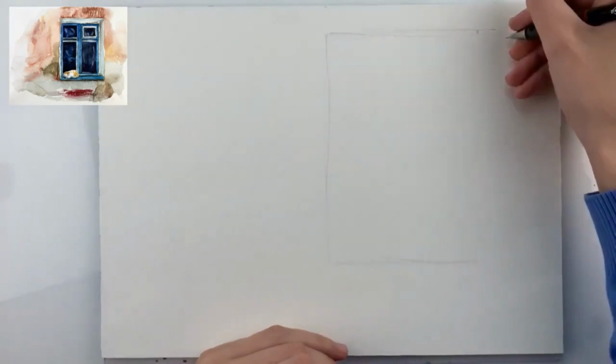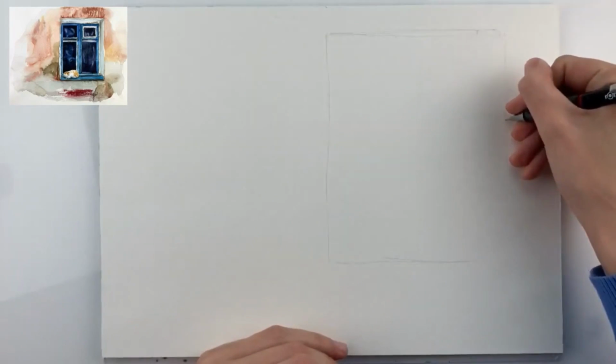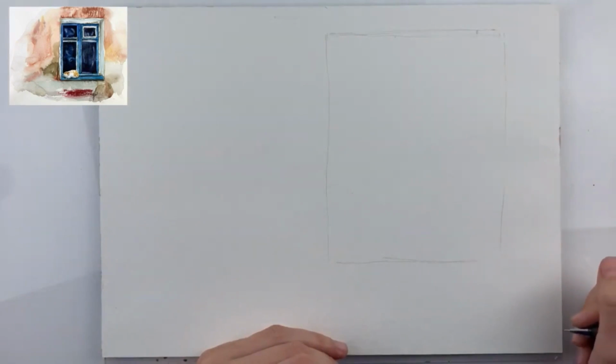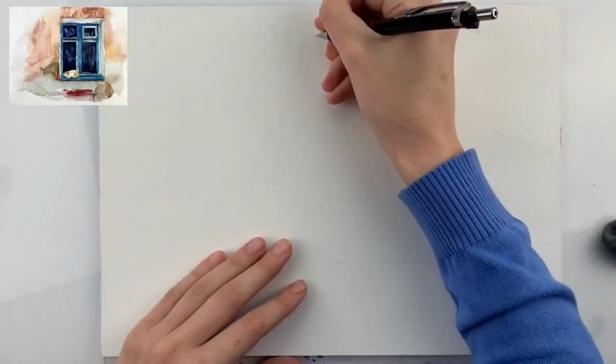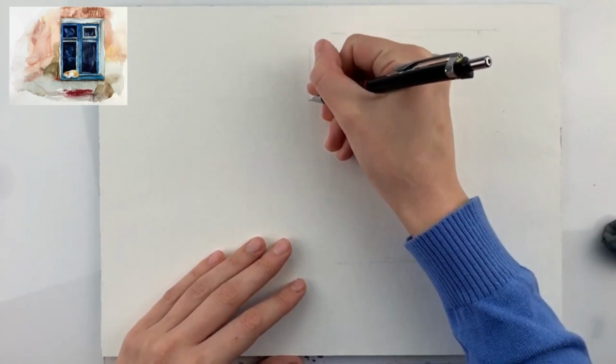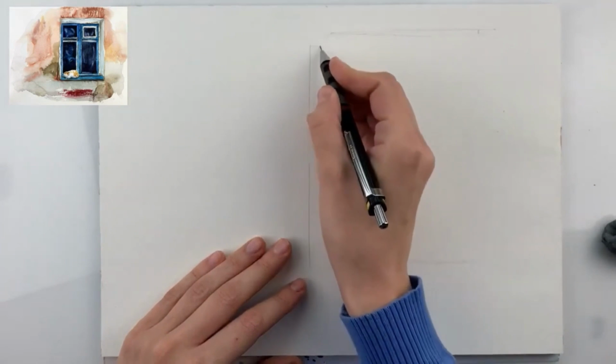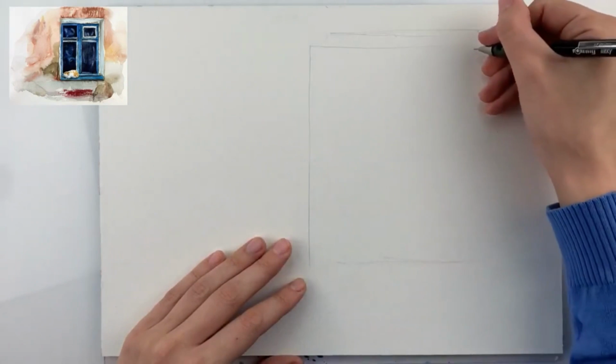It doesn't have to be mathematically perfect. Don't stress. If you want extra accuracy, build from the panes. Eyeball width to height. Place the big rectangle and leave a bit more space at the bottom so the sill, the cat's spot, lands near the lower third.